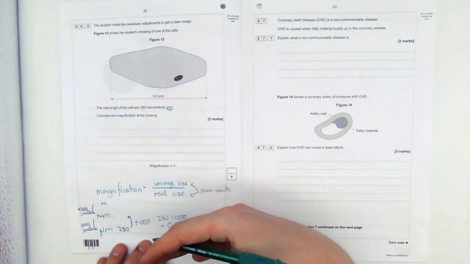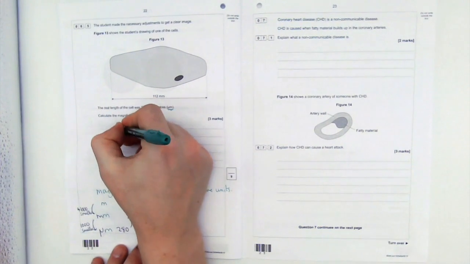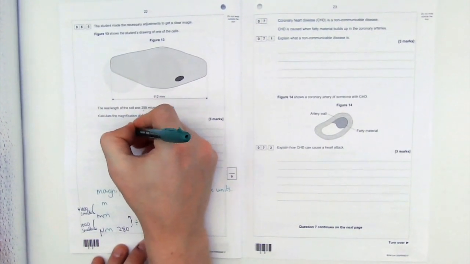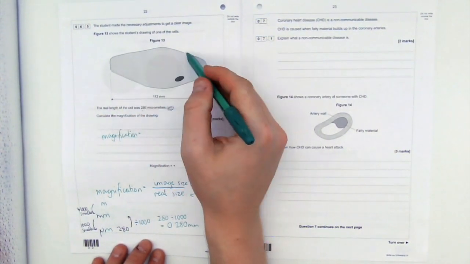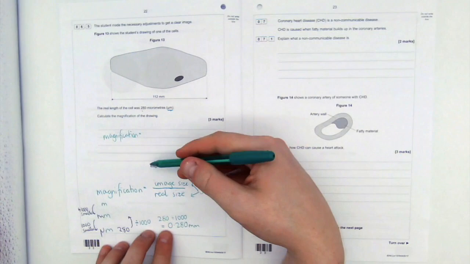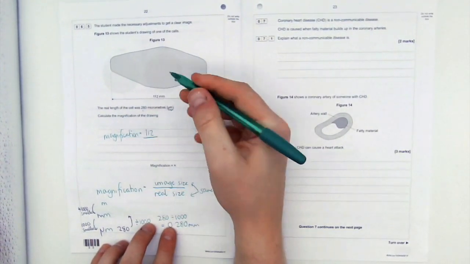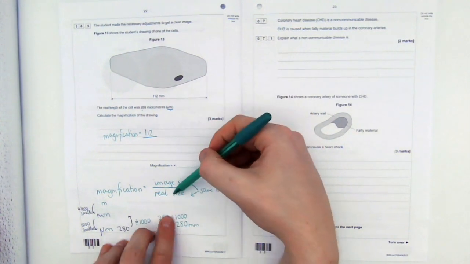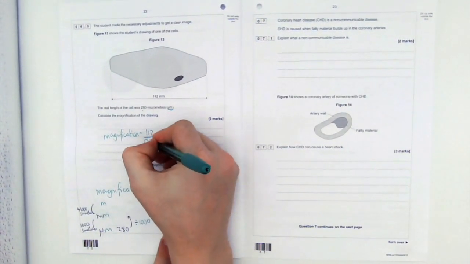So now I've converted it, I can put it into the equation. So magnification equals our image size, so that's the size of this image, it's already given to me in 112 millimeters, divided by my real size, which is what I have converted over, and is 0.280.